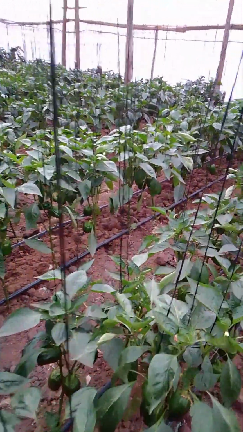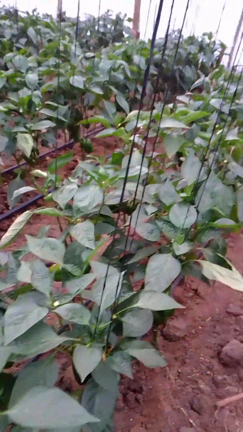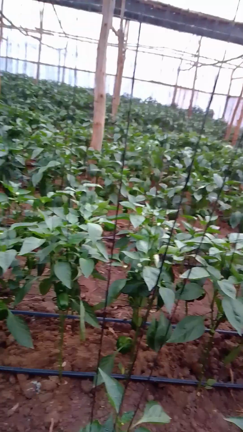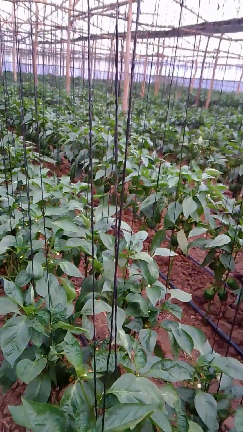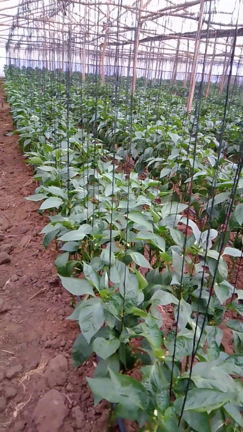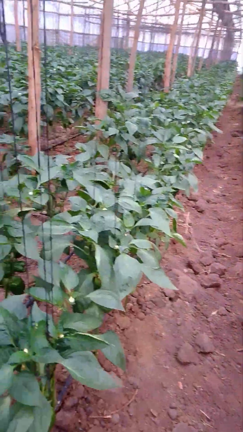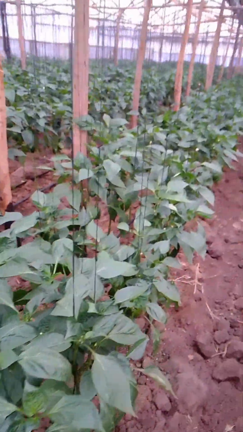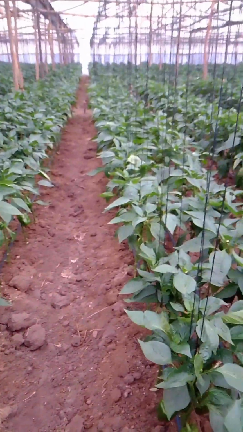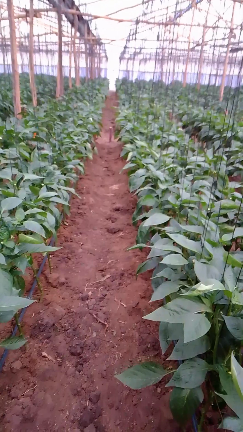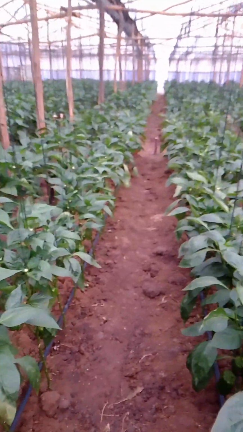So I want to explain to you how to control your pests and insects in your greenhouse, even if it's not in a greenhouse, in your plant or in your farm. Now, number one, make sure that your plant or your farm or your greenhouse, let me use greenhouse, your greenhouse is clean.